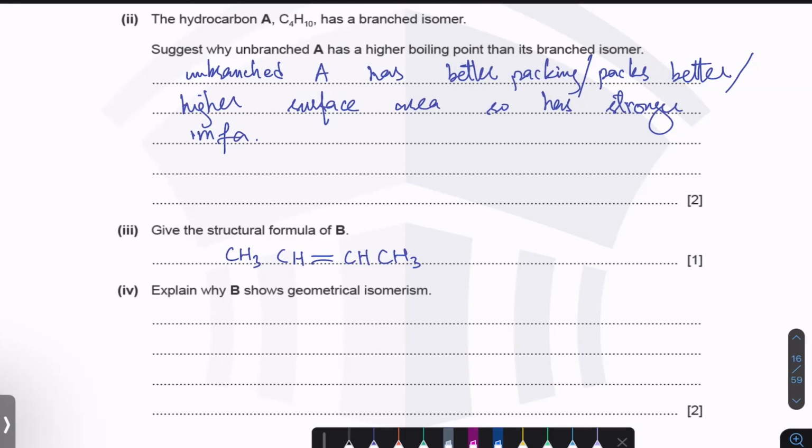For example, I can see that this carbon has this methyl group and this carbon has this methyl group. You can also talk about hydrogen, but methyl is a better thing, I would say. It doesn't make a difference. So you can say that first of all, the carbon-carbon double bond has limited rotation. That's one important point, because of which cis-trans isomers occur.